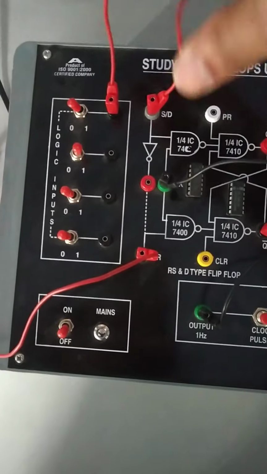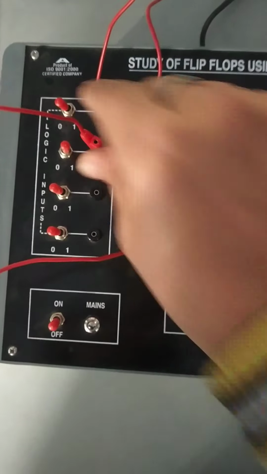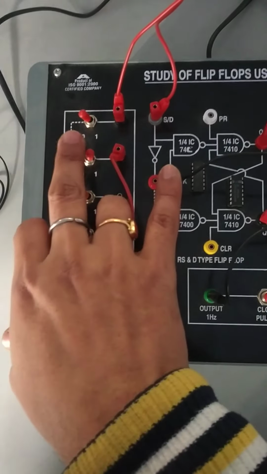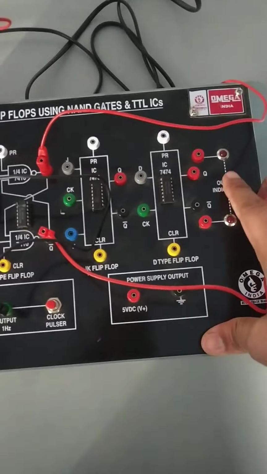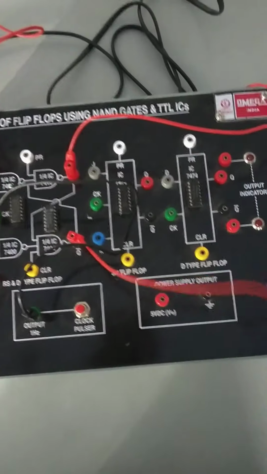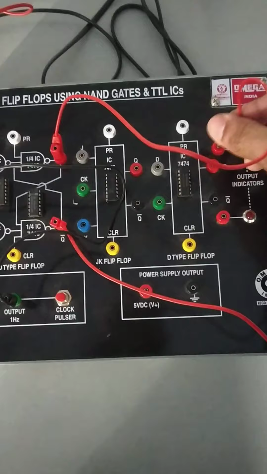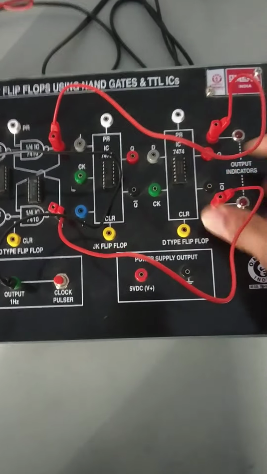This will be your S, and this will be your R. From here you are giving the inputs, either 0, 0, 0, 1, 1, 0, and 1, 1. Then this side is called the output indicators. From here the output will be displayed. This will be your Q, and this will be your Q bar.